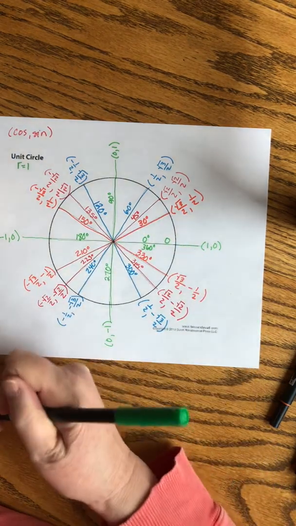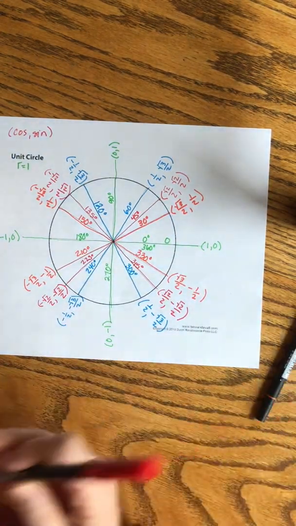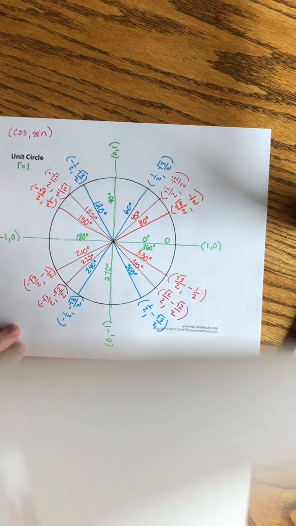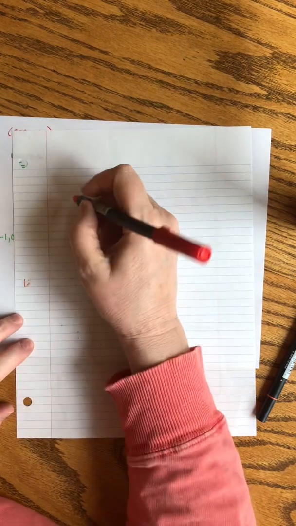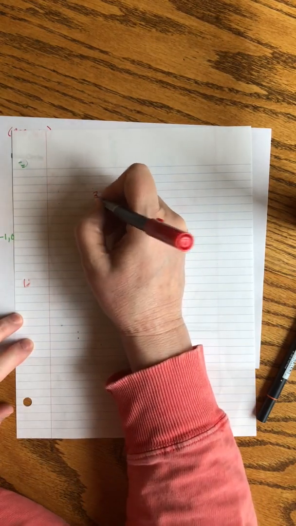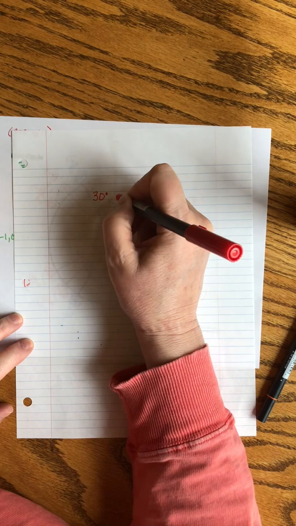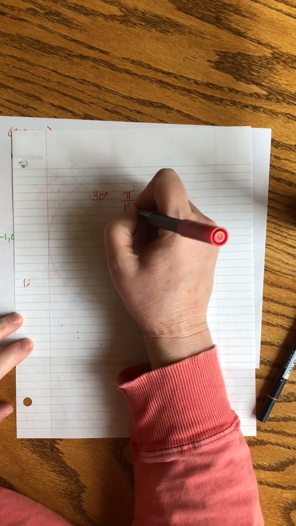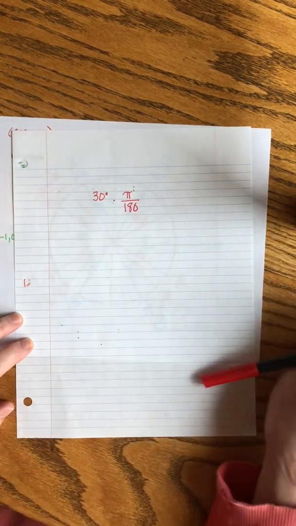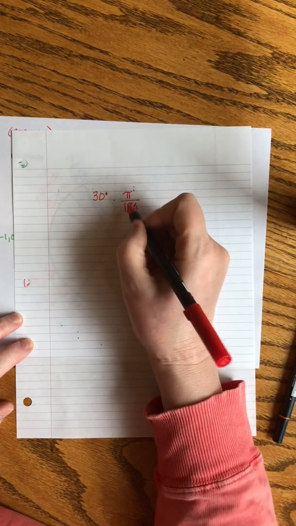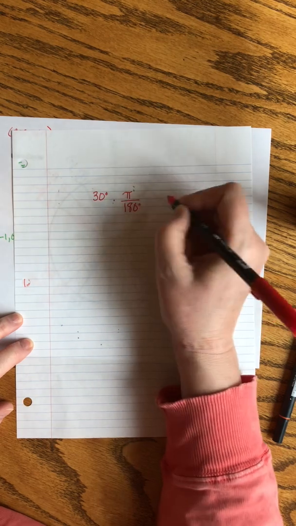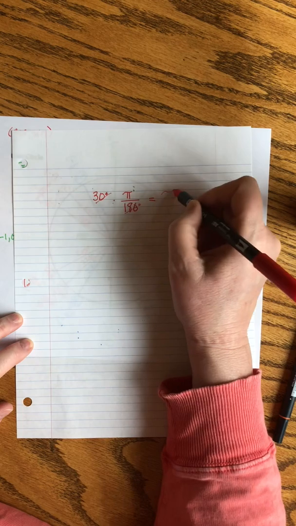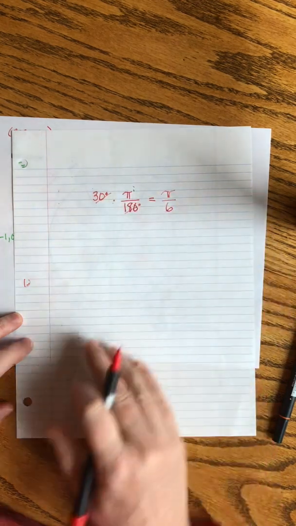30 degrees. Now, what's the rule for how we calculate radians? Here, I'll use this piece of paper. 30 degrees. We multiply it by pi over 180. That's how we translate all of these, right? So 30 degrees multiplied by this unit multiplier, we've got degrees on the bottom. 30 into 180 goes 6 times, so we get pi over 6, okay?